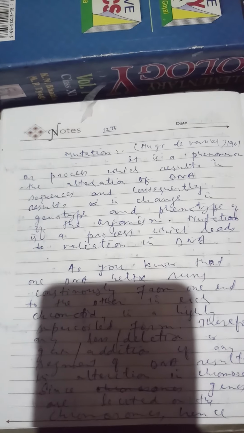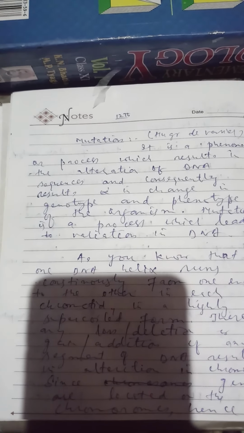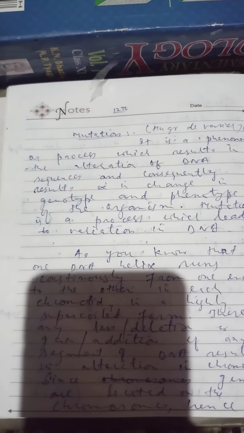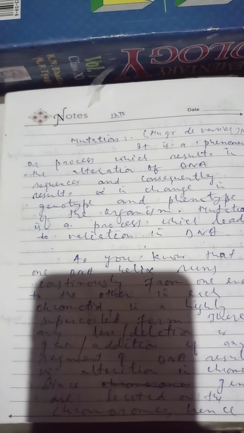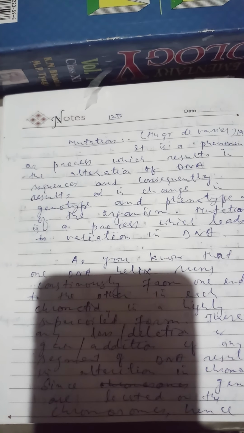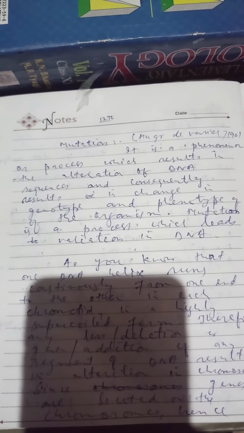So in any objective type of exam, you may be asked whether mutation brings about variation. Yes, you may write yes. So mutation is finally the process, the phenomenon, which leads to variation in DNA.